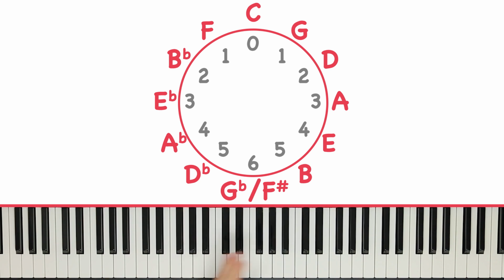Okay? So if you have a look at the circle, you will see that it's not at the top. You'll have to go a little bit to the left. And between B flat and F, that's actually when we go from G flat, D flat, A flat, E flat, B flat, which are all flats, to F, C, G, D, A. So that's regular notes.